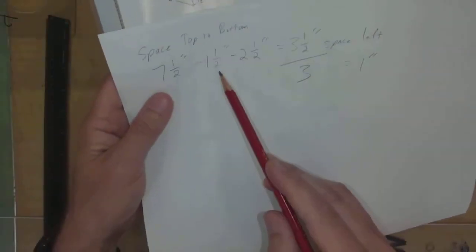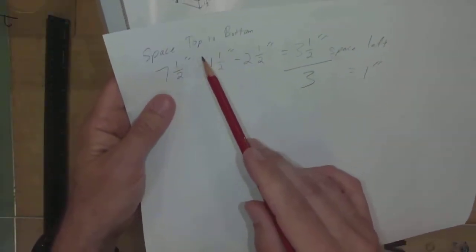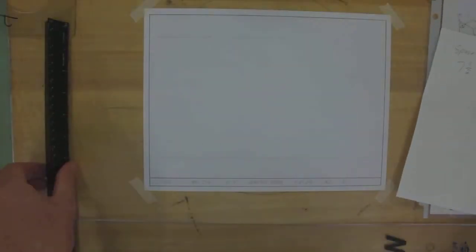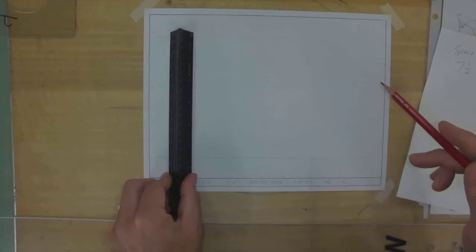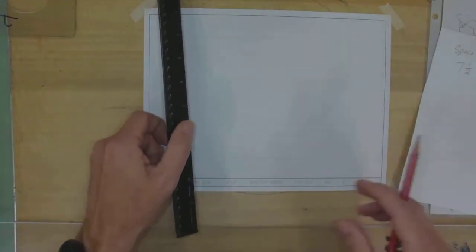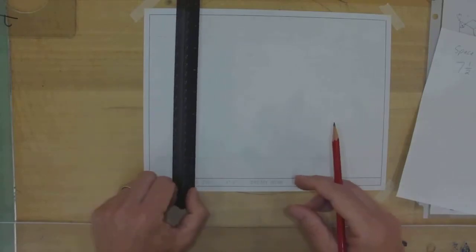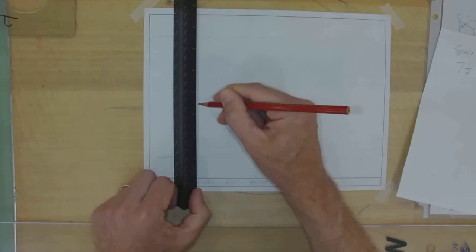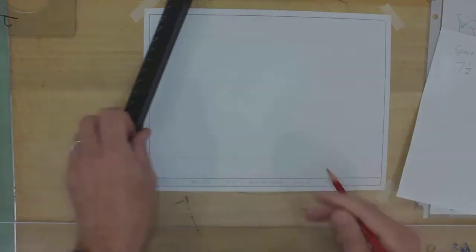Now we're going to go back and put in our construction lines for the 1.5 inch for the top view. Make a mark. And 2.5 inches for the front view. 2.5.